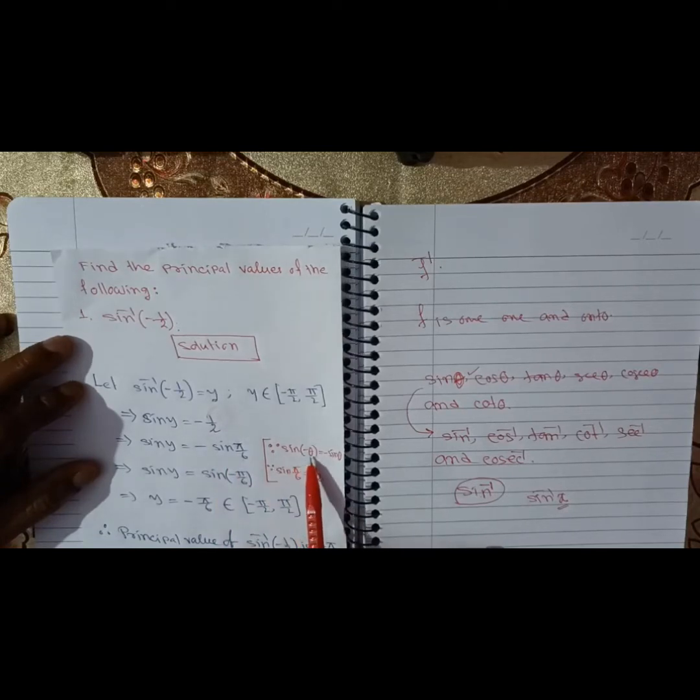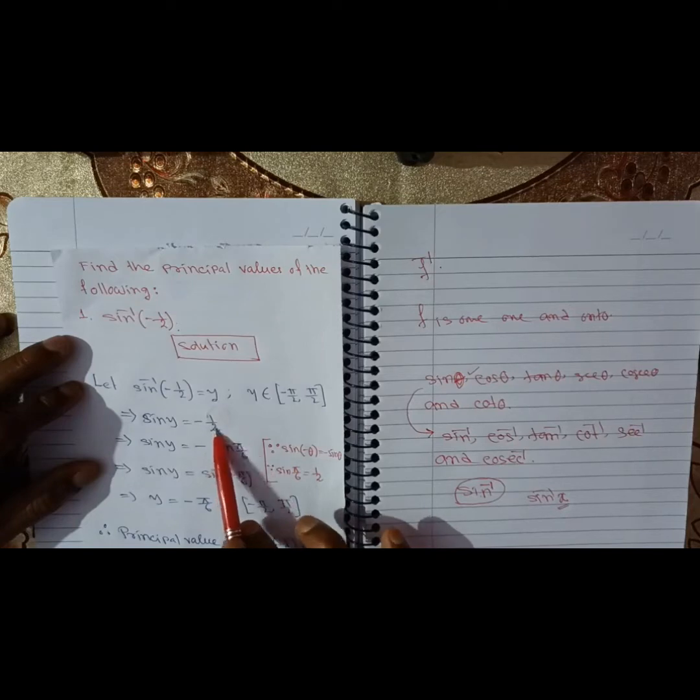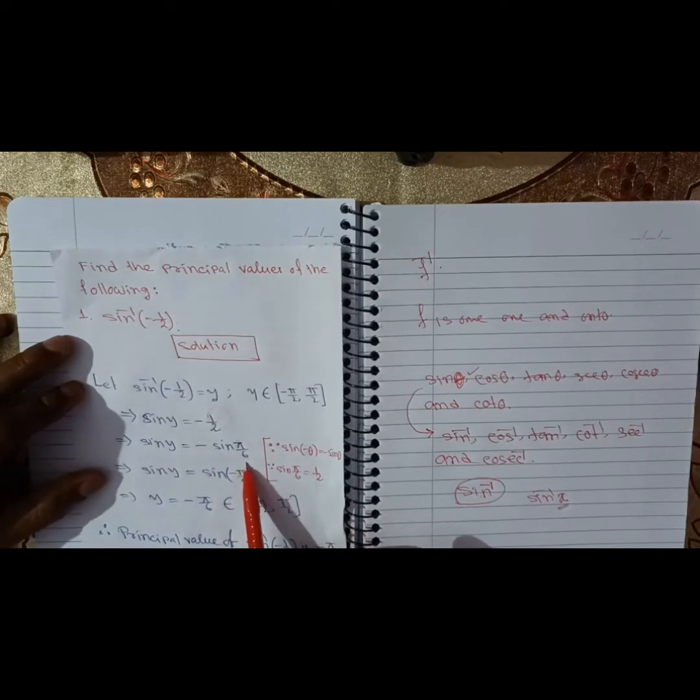Since sine pi by 6 is equal to half, that's why we write sine pi by 6 in place of half. This implies sine y equals sine of minus pi by 6, since sine of minus theta is equal to minus sine theta. That's why we get sine of minus pi by 6.